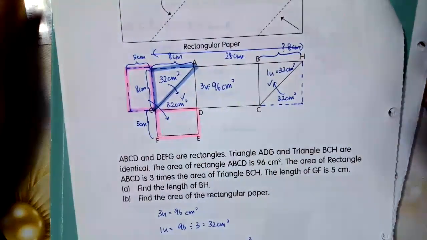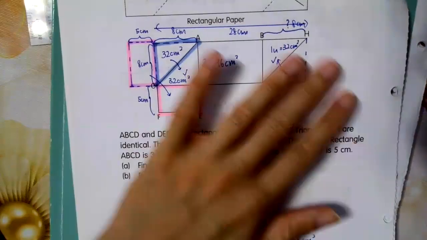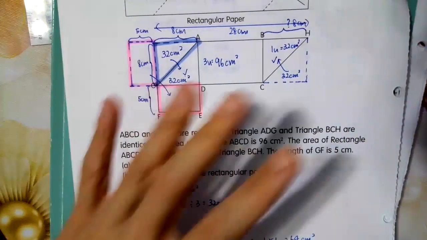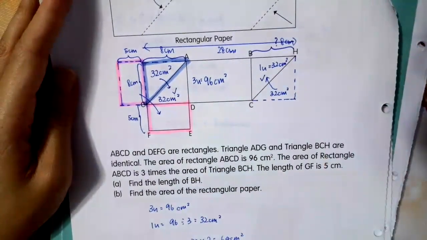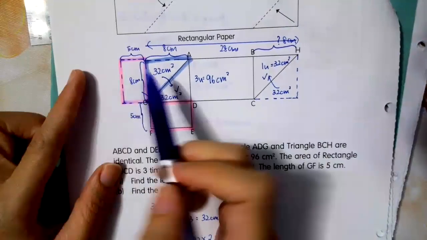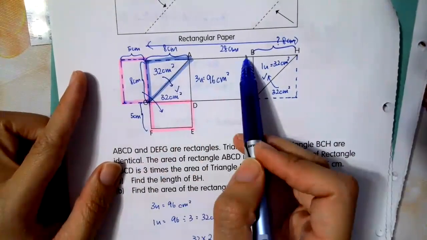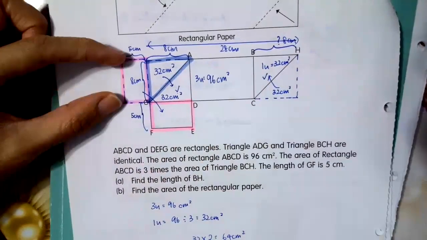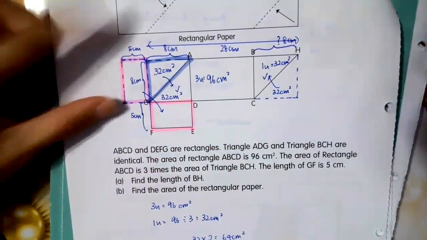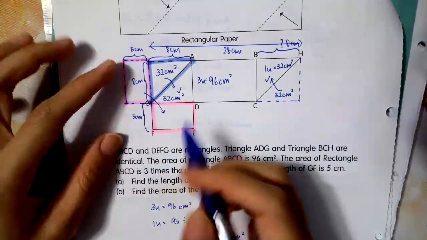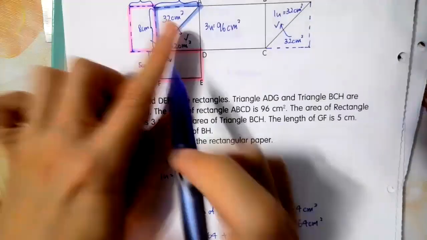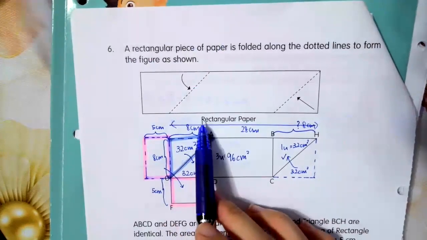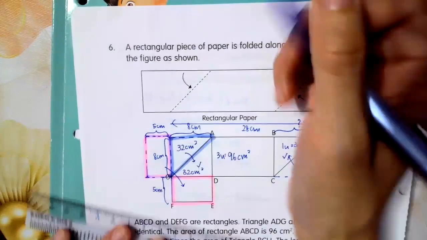They want to find the area of the whole rectangle itself. And I would know that this is 5 cm, 8 cm, 28 cm, 8 cm. And I know that this is actually 8 cm. So for the area of the rectangle, the whole length itself would be 28 plus the 5 cm.